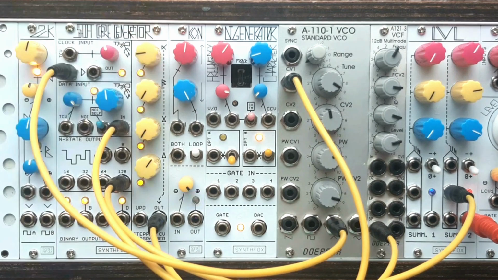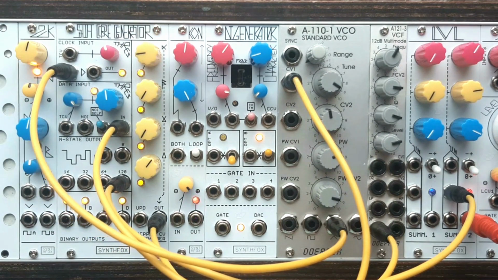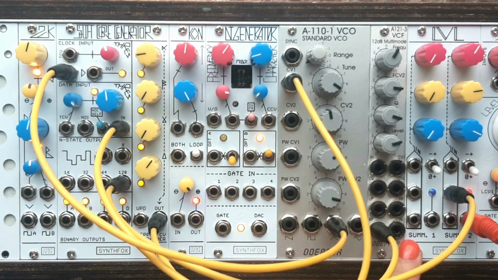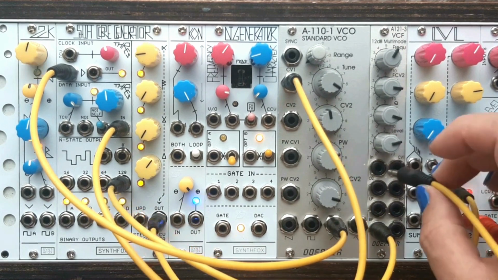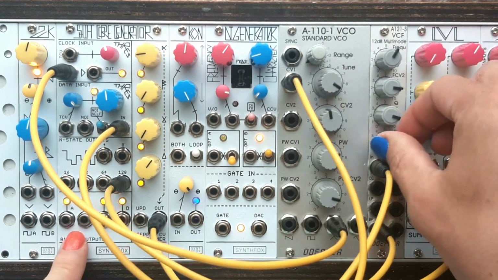We can further improve this feedback interaction. Since one of the sound sources is a filter, we can use one of the shift chord generator's gate outputs as a sound input to the filter.